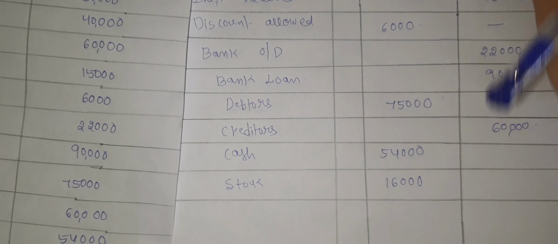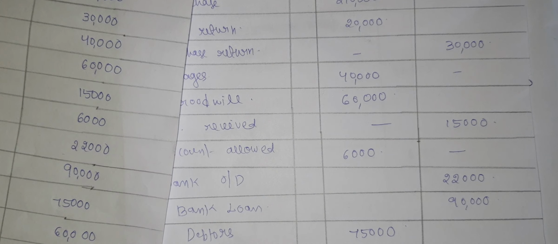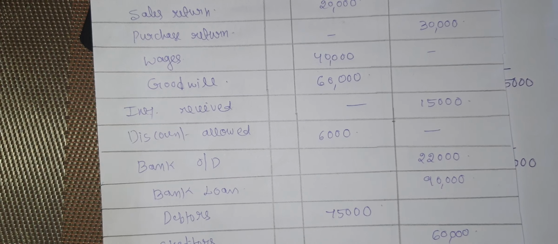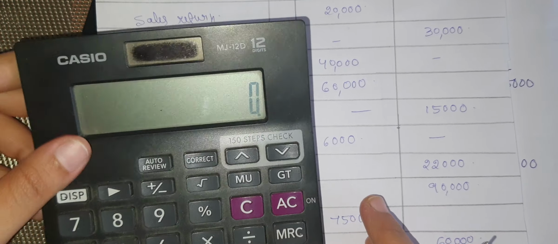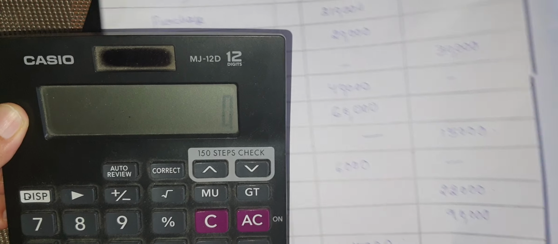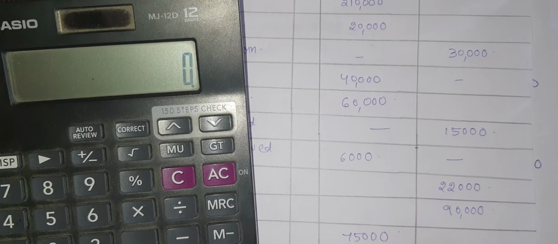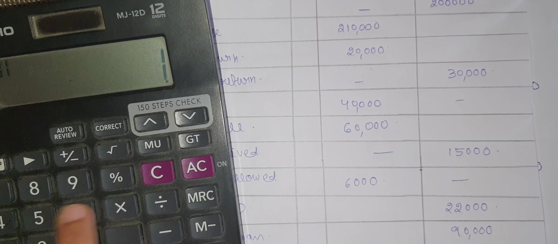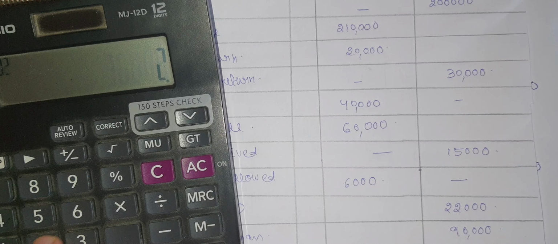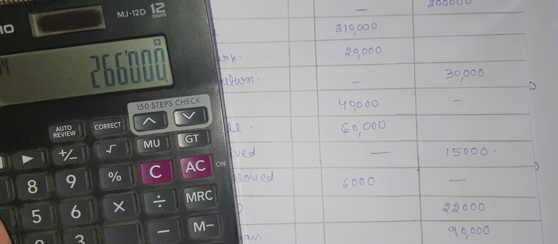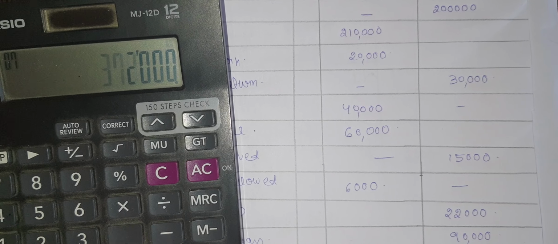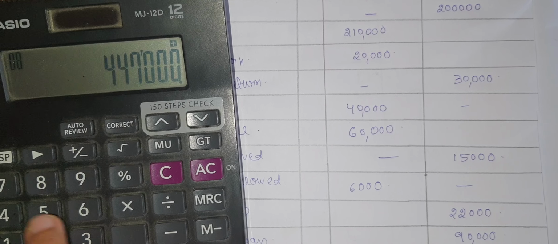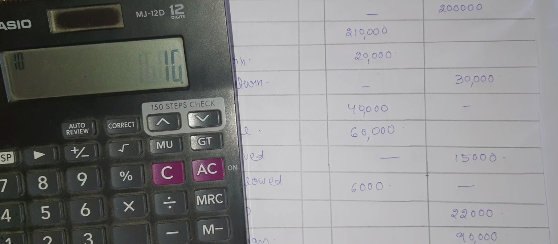Now we have to check the total of debit and credit. Debit must be equal to credit. First we will calculate the debit side: 16,000, 20,000, 2,10,000, 20, 40,000, 60,000, 6,000, 75,000, 54,000, 16,000.